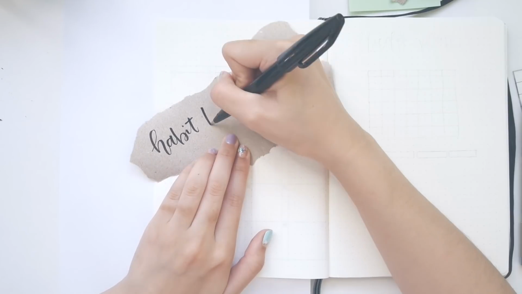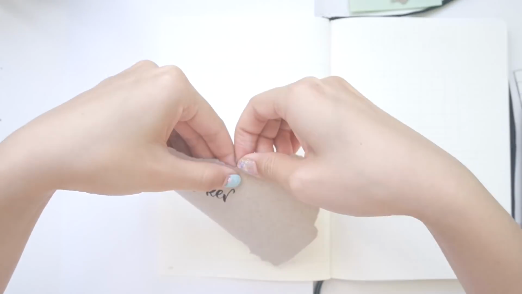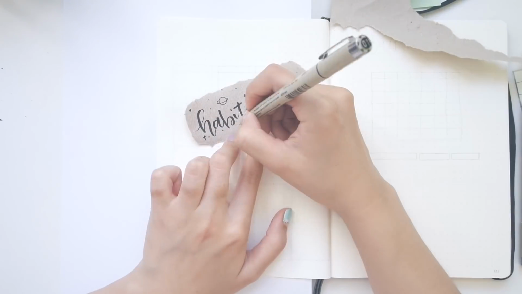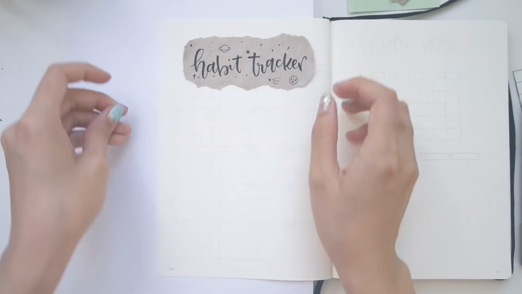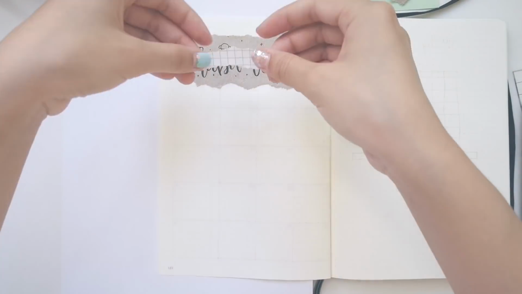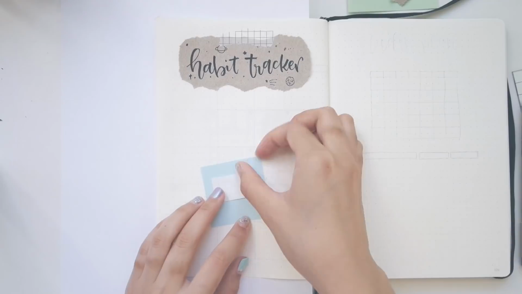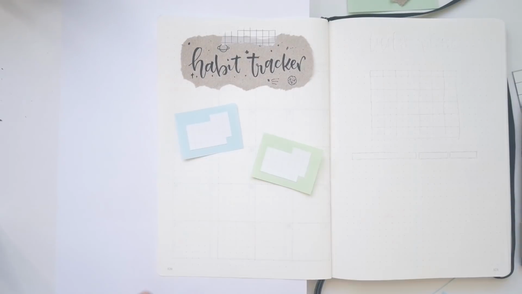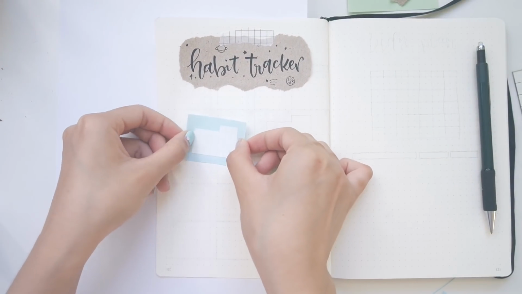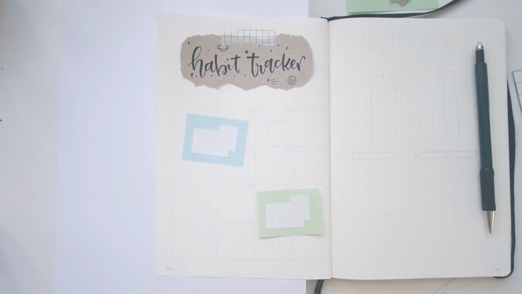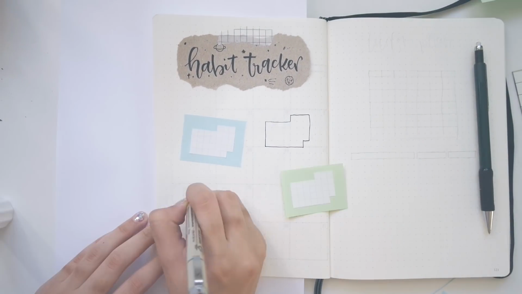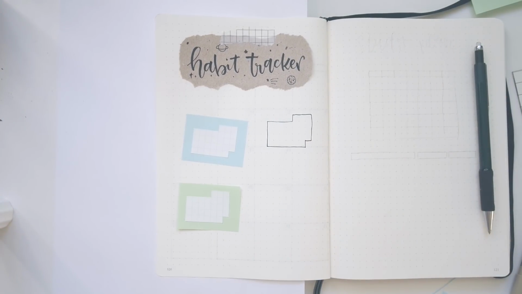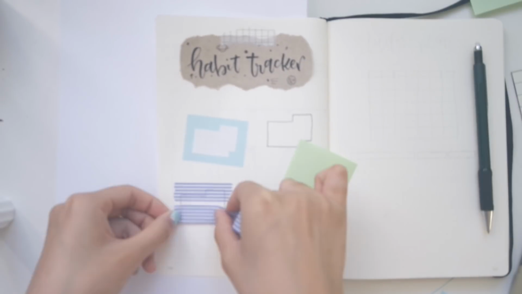For the title of my habit tracker spread, I used some packaging paper, that's literally what it's called in German, and doodled a little around it and glued it in. And I also cut out a couple of habit trackers on graph paper and glued them on another sheet of paper to give the page more diversity and texture. Since I also made a mistake while freehand drawing a habit tracker, I covered that up with washi.